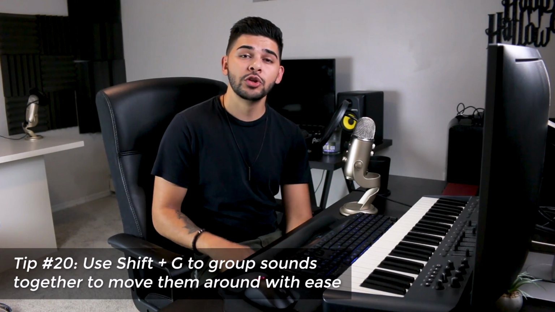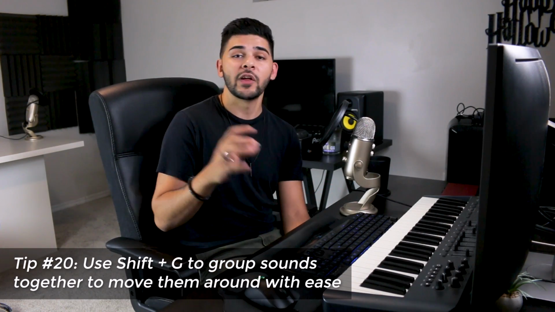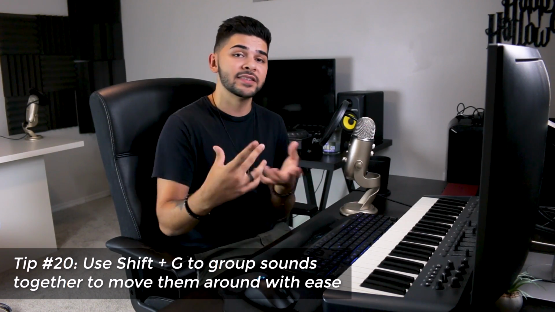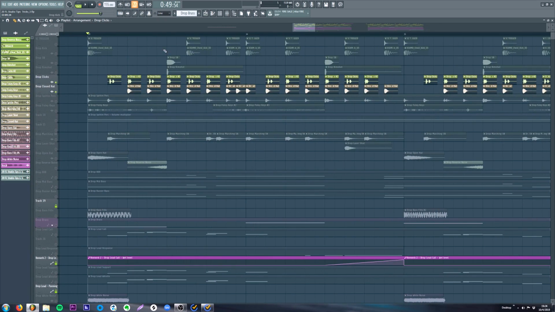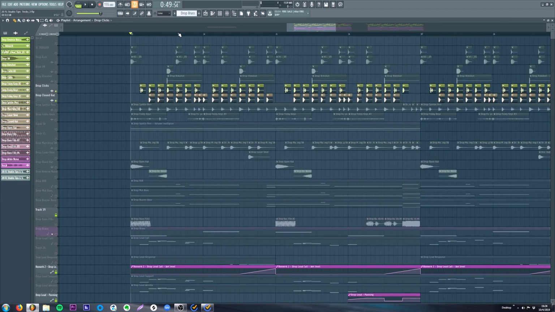And lastly, tip 20, use Shift G to group things together so that you can move them in big chunks, especially when things get intricate. In this project here, I have some clicks and hi-hats, and these clicks are placed very specifically, like some are off, some are on, etc. And then I have these hi-hats to follow along with it.